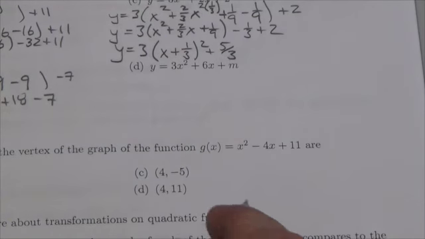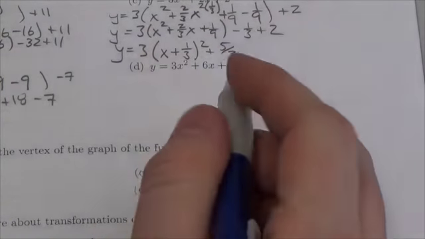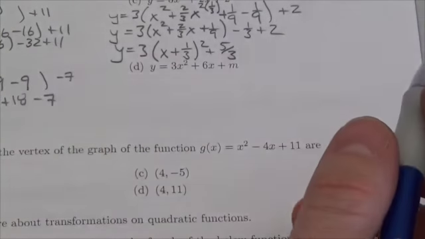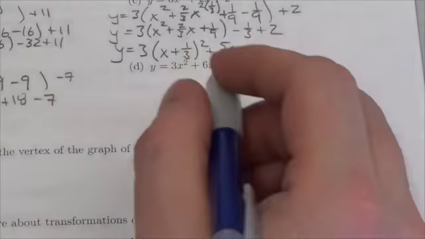Right, hi everybody. We're working through the quadratics review. We're on question 6D, and what we're trying to do here is convert these into vertex form. So that involves completing the square.